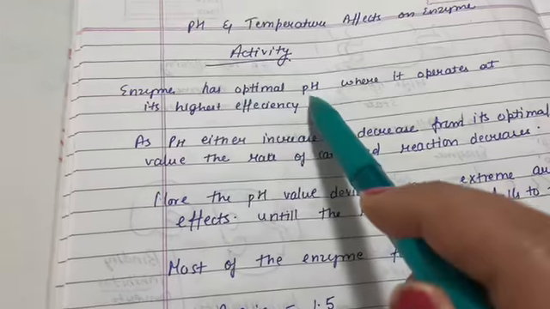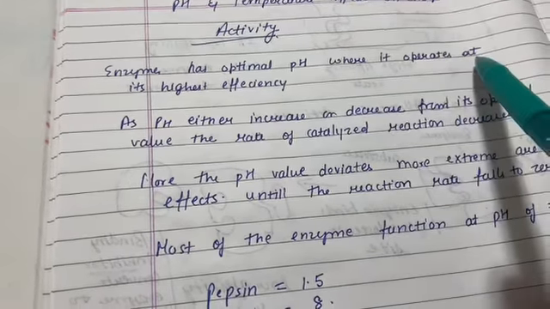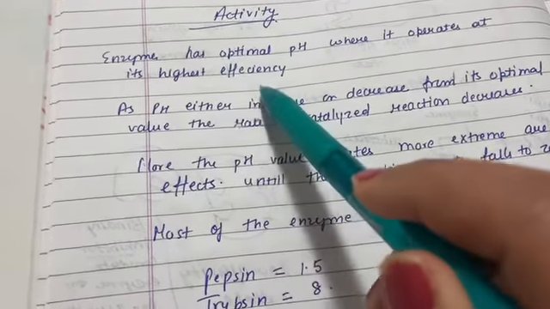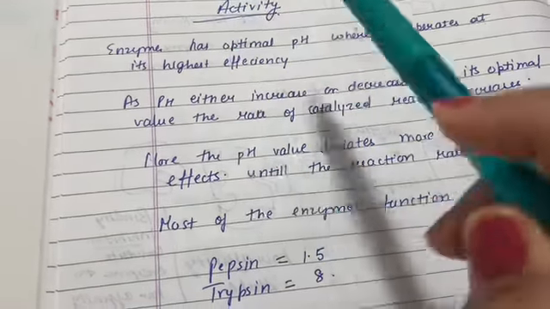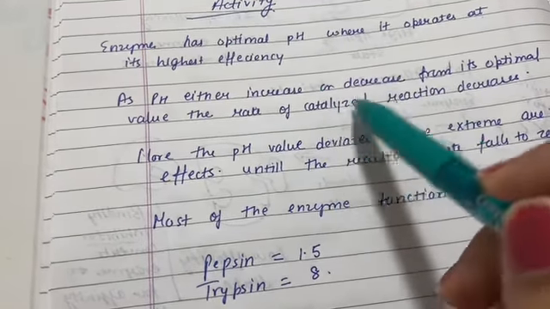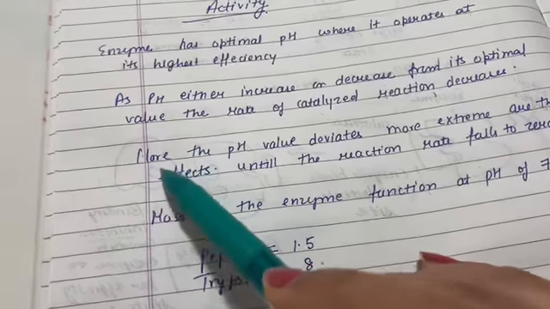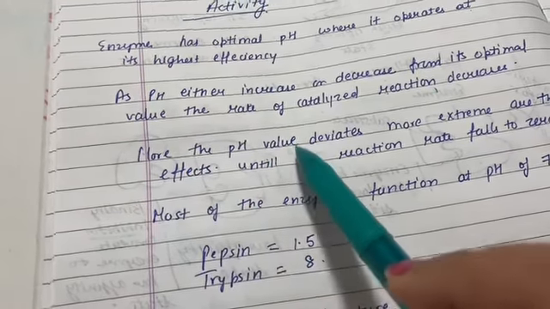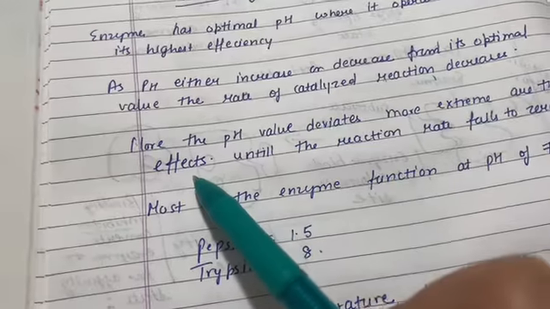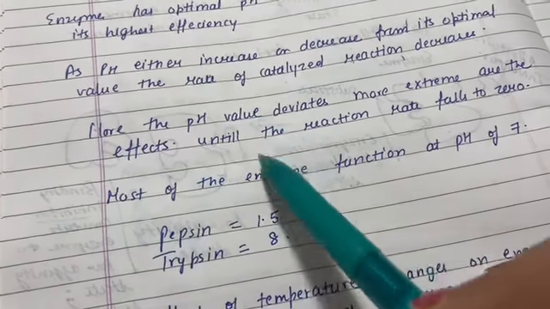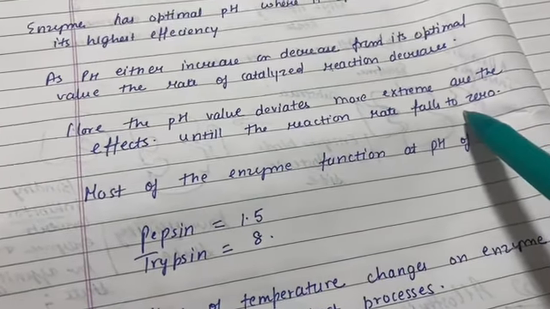pH and temperature effect on enzymes. An enzyme has an optimal pH where it can operate at its highest efficiency. If the pH either increases or decreases from its optimum value, the rate of the catalyzed reaction will decrease. The more the pH value deviates, the more extreme the effects, until the reaction rate falls to 0.